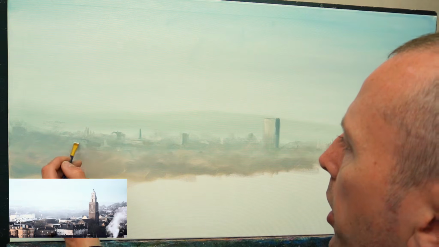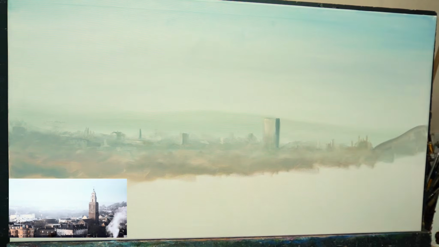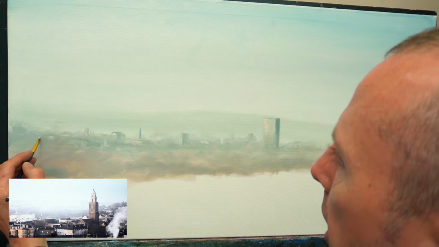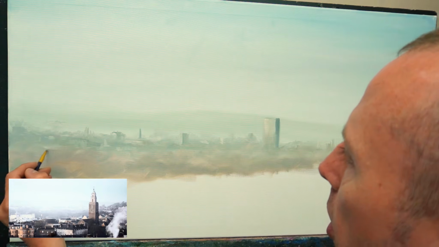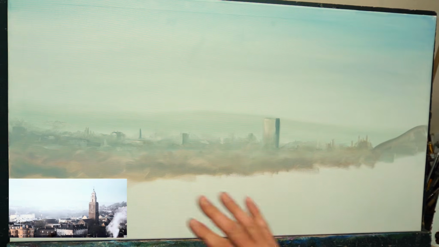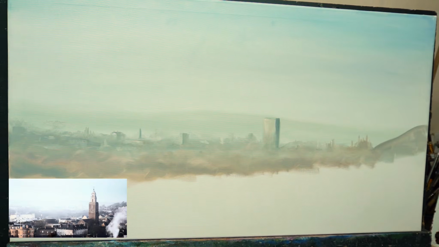You see, I'm just putting little suggestions of little buildings. It could be just the whites of the buildings showing up. Now doesn't that just look fantastic, just as it is? Already we have this beautiful misty cityscape cropping up.